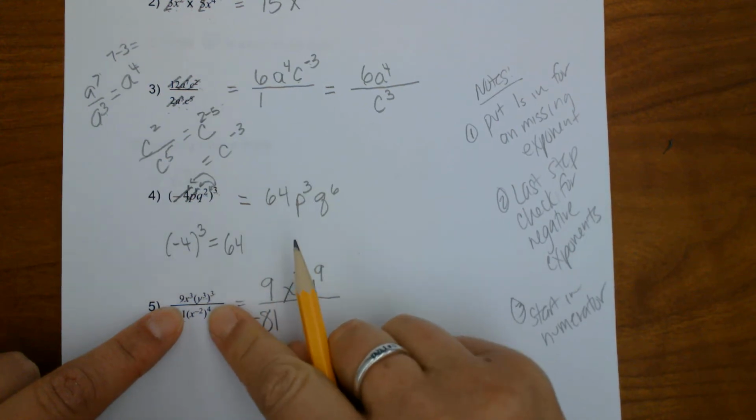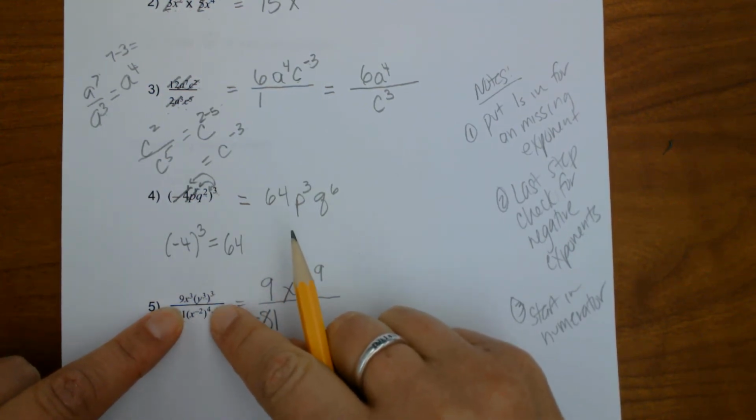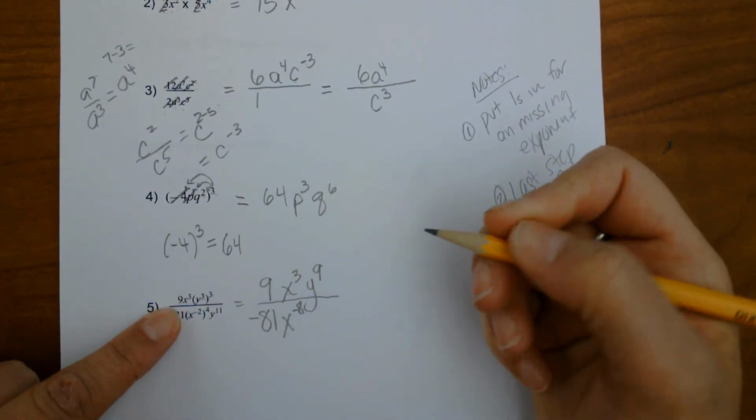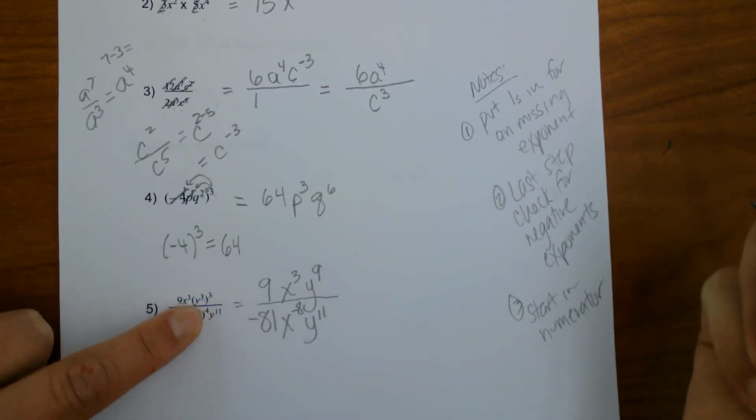Oh, notice this. We have parentheses. It's going to be x to the negative 2 raised to that fourth power. So you're right, I'm going to multiply. So it's going to be x to the negative 8. Do I have any other y's? I do not, so bring over y to the 11.